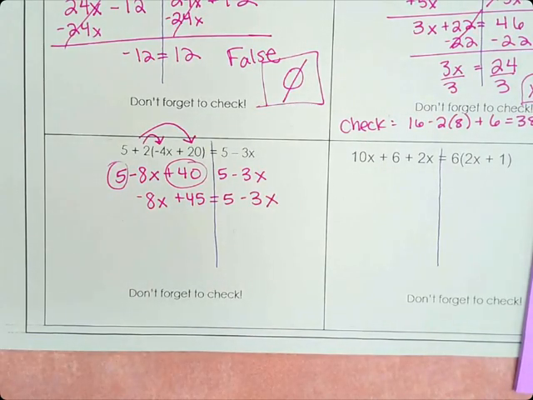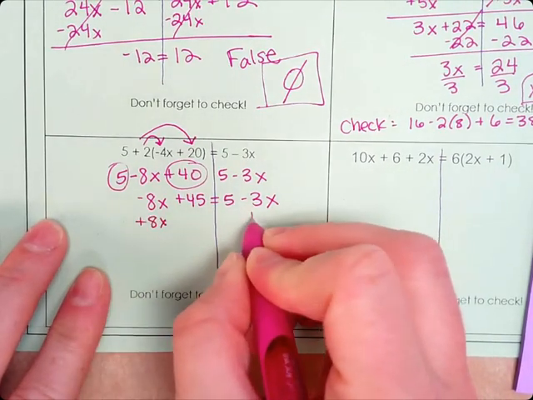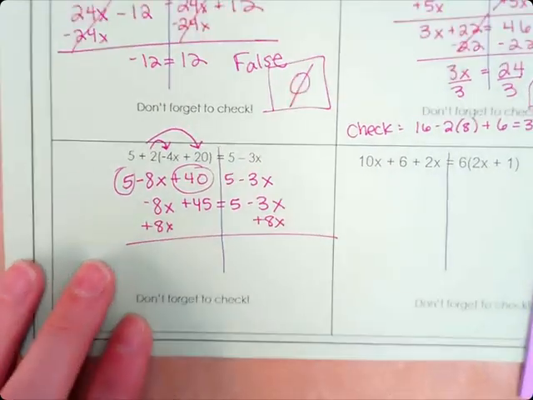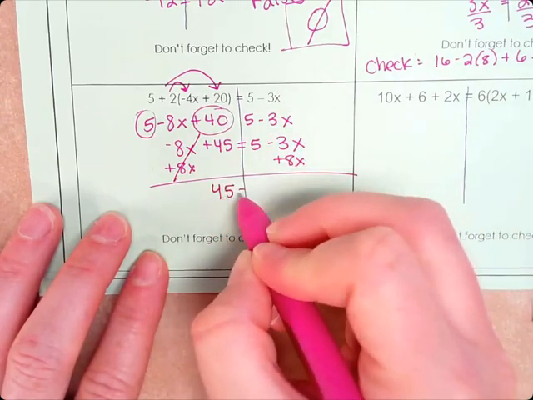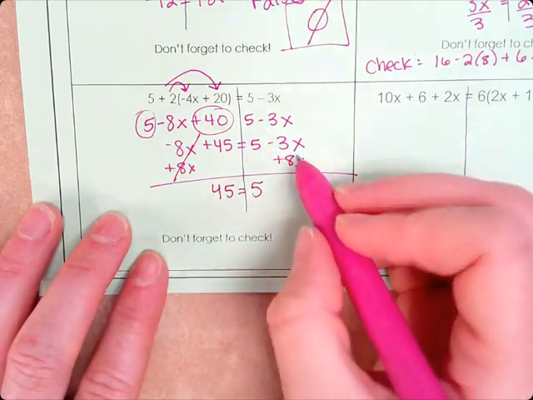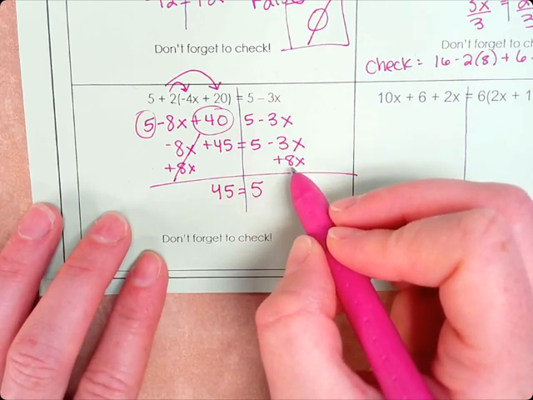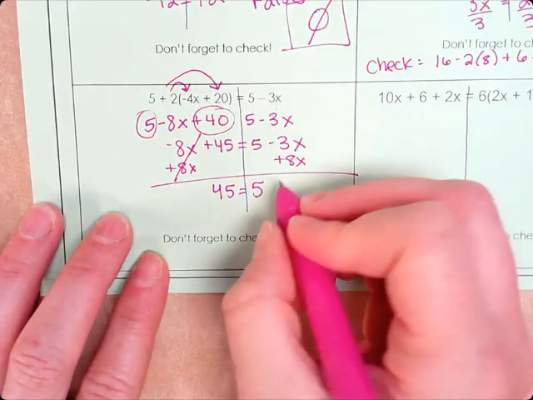Now, which one am I going to move? Negative 8x, because that's smaller. So I'm going to do plus 8x. I get 45 equals negative 3 plus 8, 5. It's a positive 5, so I'm not going to put minus 5. I'm going to put plus 5x.